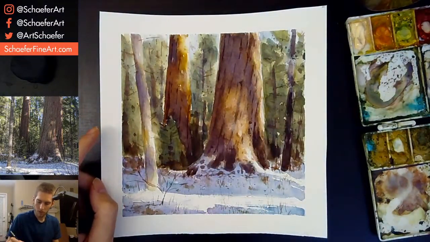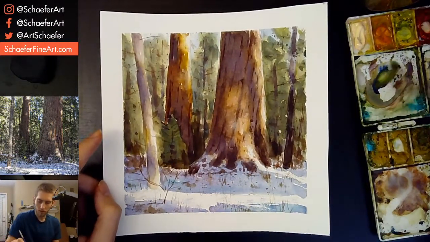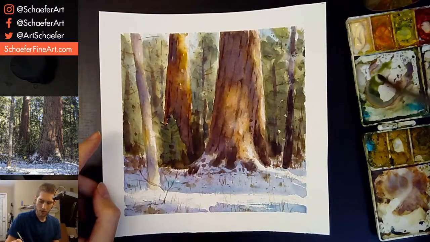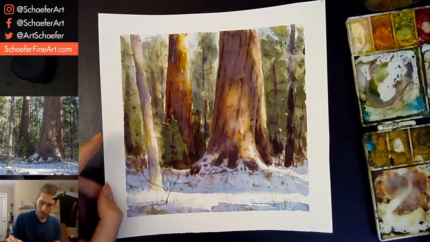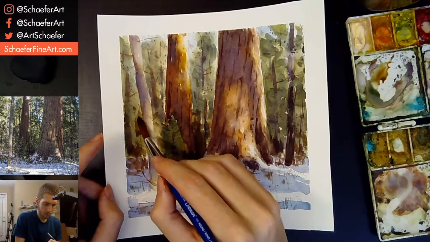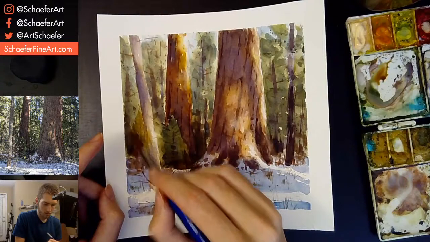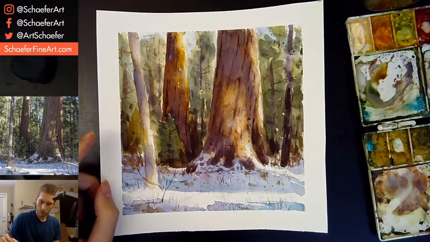So what I can do, just to modify this real quickly, because I think it needs it, is get a little glaze of green, cool green, and maybe more brown in there too, and just tone this area down back here. Maybe that's a little too warm.